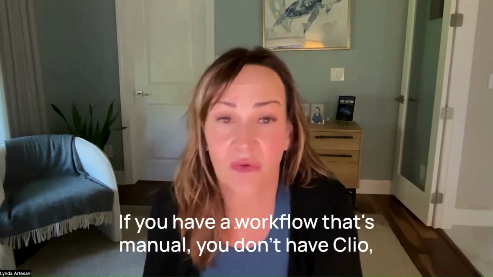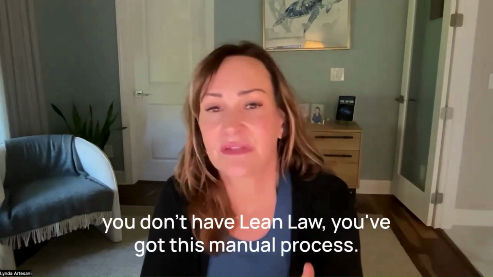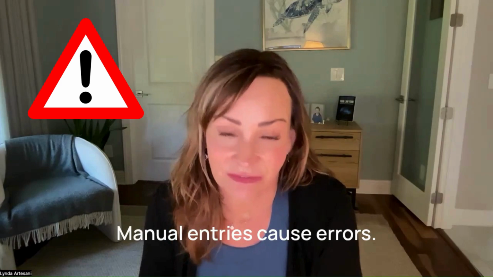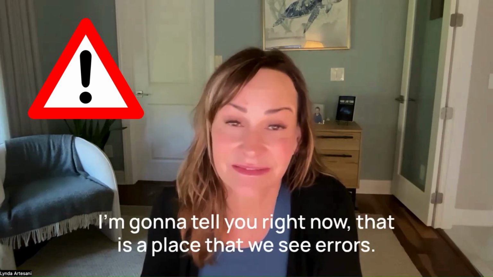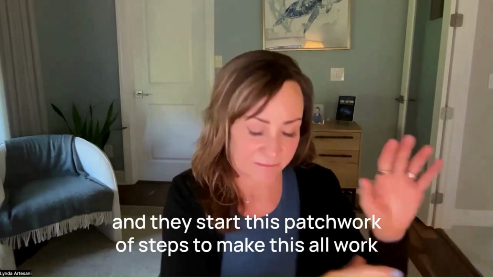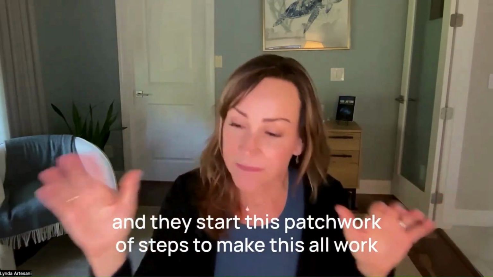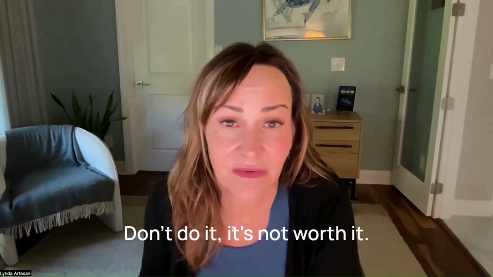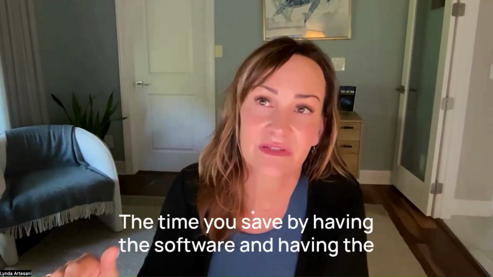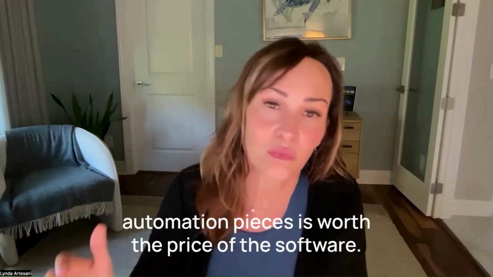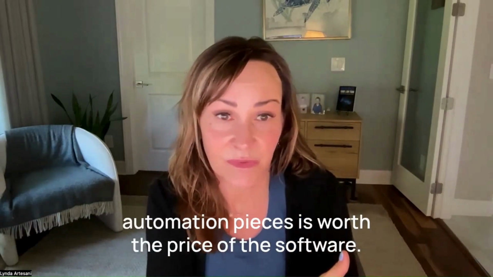If you have a workflow that's manual, you don't have Clio, you don't have LeanLaw, you've got this manual process, manual entries cause errors. I'm going to tell you right now, that is a place that we see errors, when somebody says, I don't want to pay for the software, and they start this patchwork of steps to make this all work without the software. Don't do it. It's not worth it. The time you save by having the software and the automation pieces is worth the price of the software.